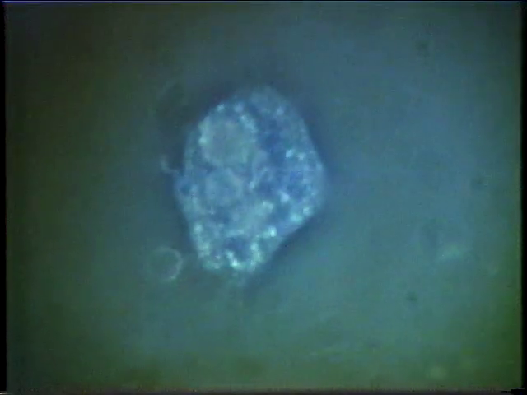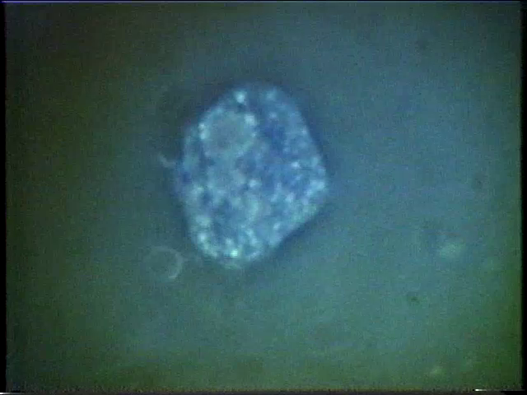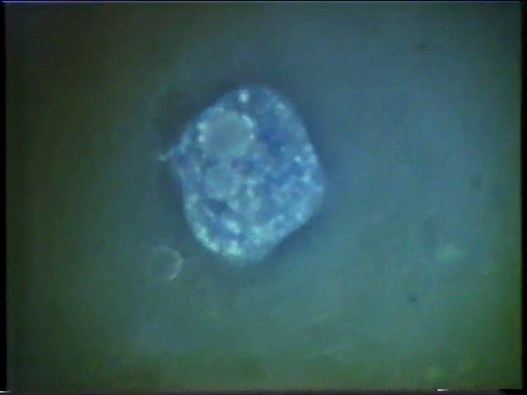As water diffuses into the cell, due to the difference in osmotic pressure, the cell will lyse. In the left-hand corner of your screen, you can see lysis of this neutrophil as the granules in the neutrophil stream from the cell, indicating disruption of the membrane.